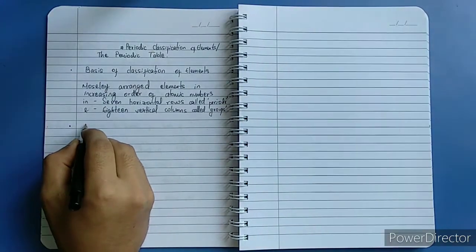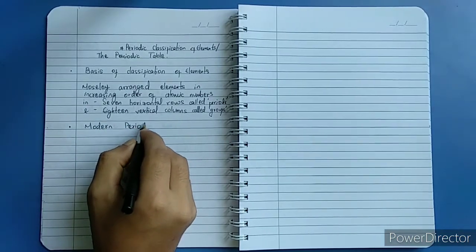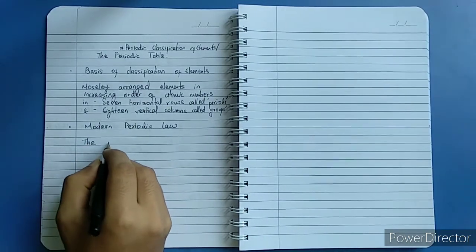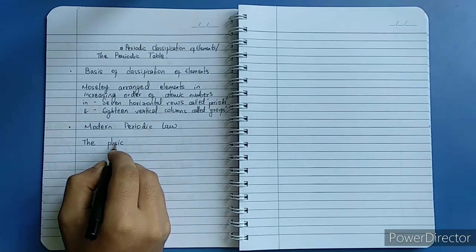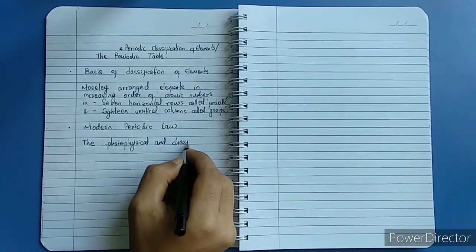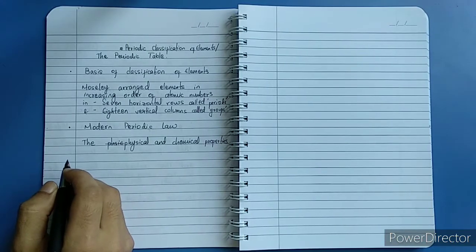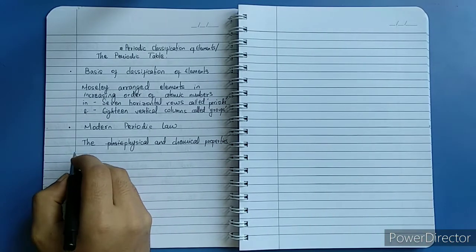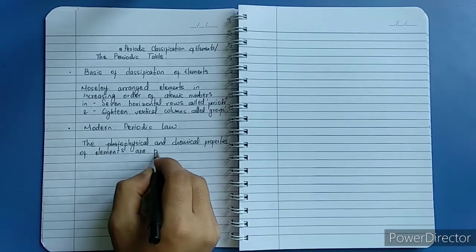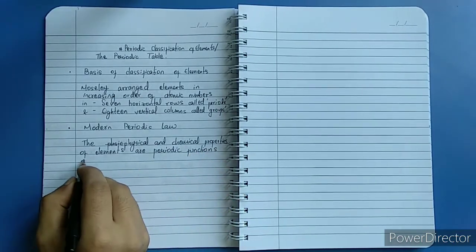From this we have the modern periodic table, and the modern periodic law says that the physical and chemical properties of elements are periodic functions of their atomic numbers.